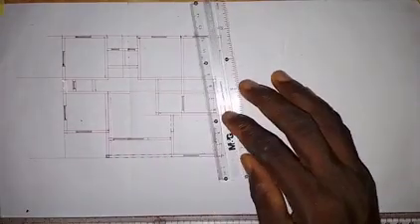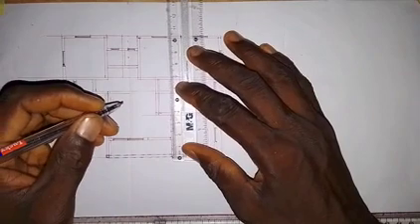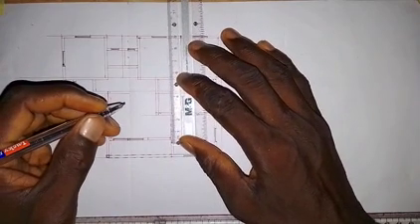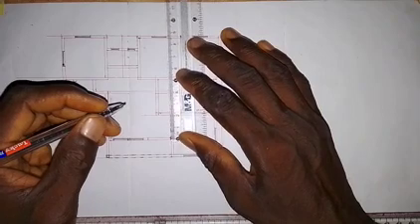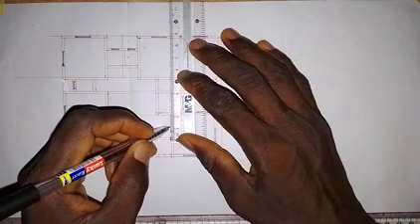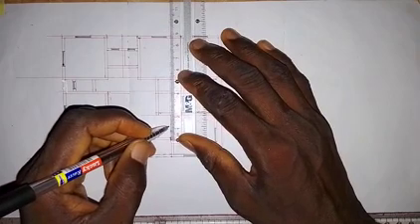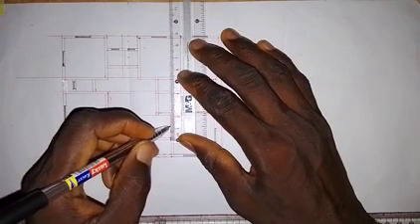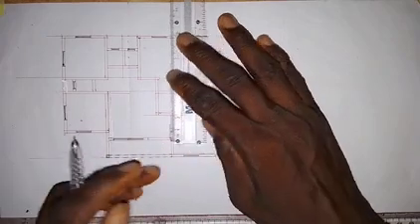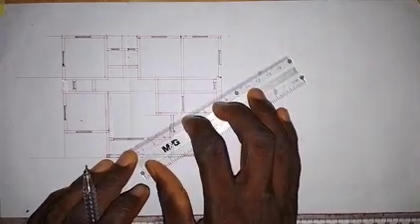Okay, so then I'm going to draw a vertical line here, just a short vertical line, like this. Then I will connect this to it.